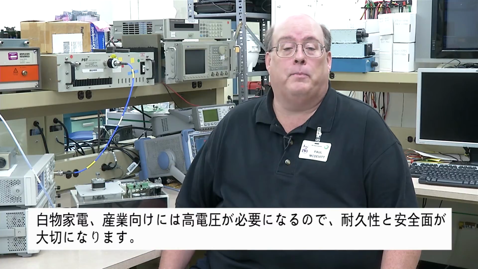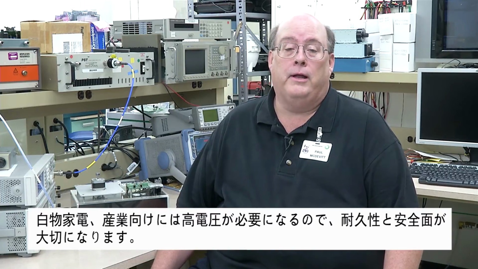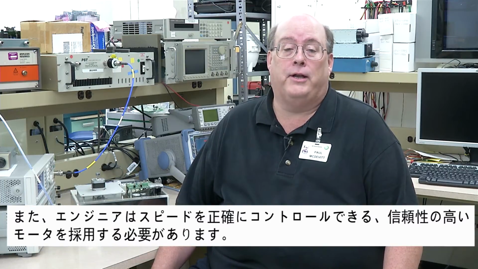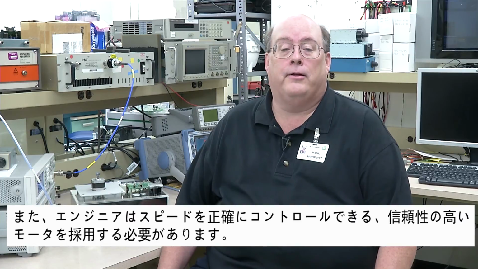Since high voltage power is required to drive white goods, industrial applications, etc., durability and safety is important. Not to mention, an engineer needs to choose a reliable motor and driver IC that can control speed accurately.